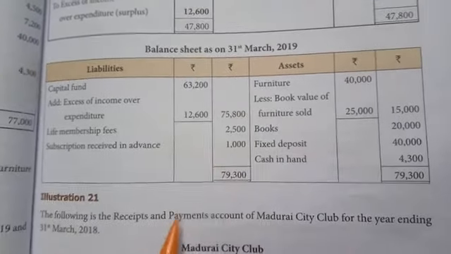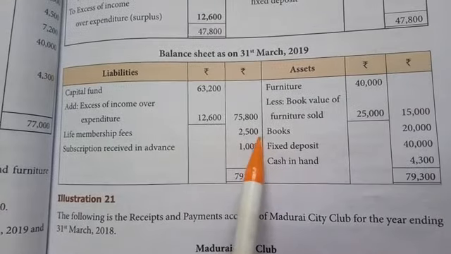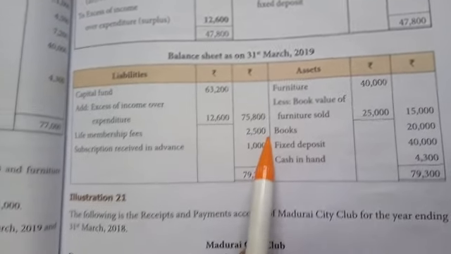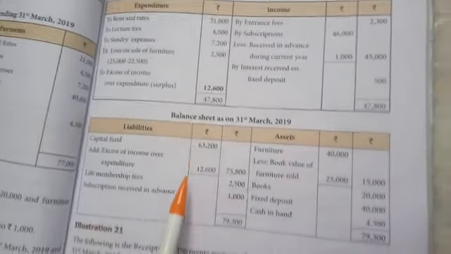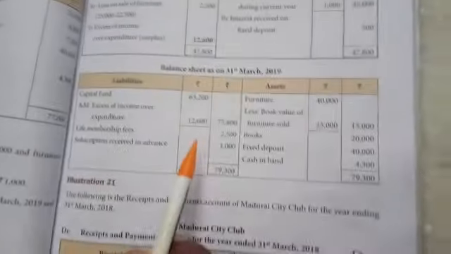So these two problems. First we find out the capital fund with the help of the opening balance sheet. Then we prepare the income and expenditure account and closing balance sheet.